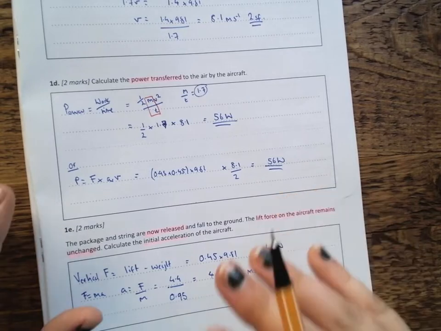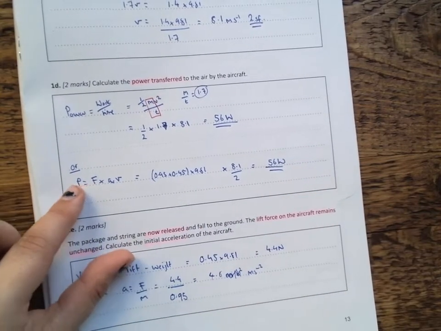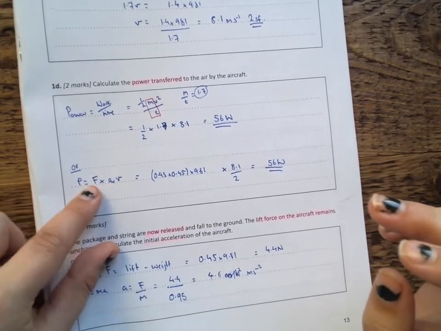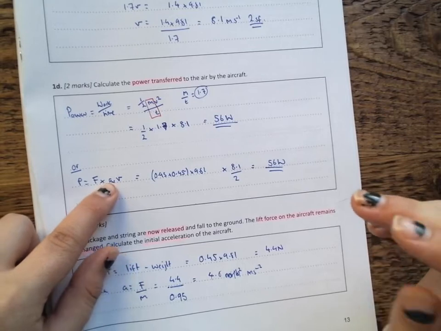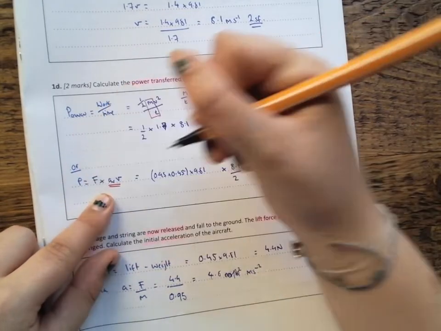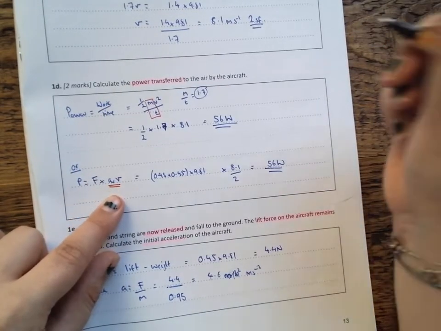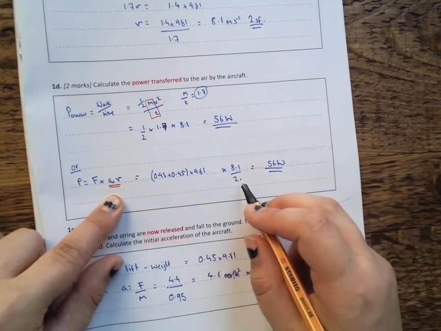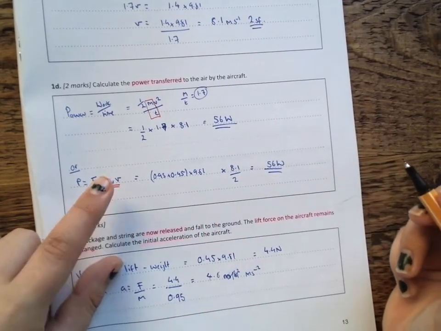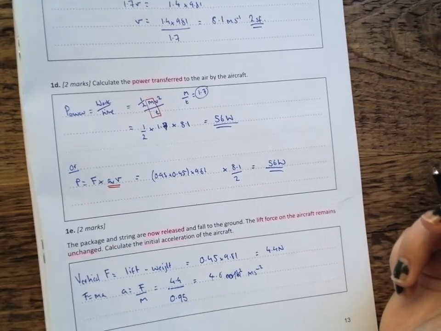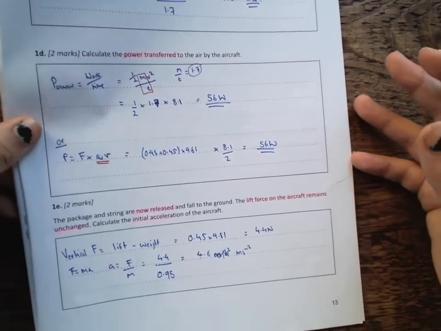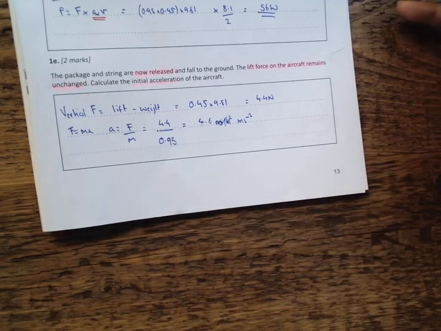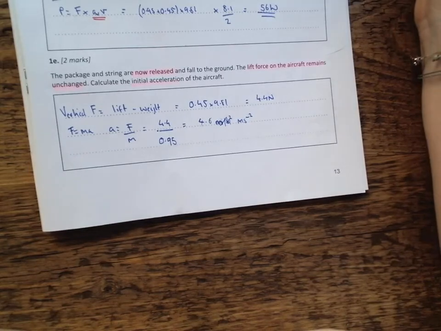A lot of you tried to do this using the power is equal to FV equation, which is correct, you can use it. But just remember, this is average velocity. So in this case, you'd have to do 8.1 over 2 to give me the average there, which would give you 56 watts. A few of you made a little mistake with that bit. Generally, a lot of people got this incorrect as well.